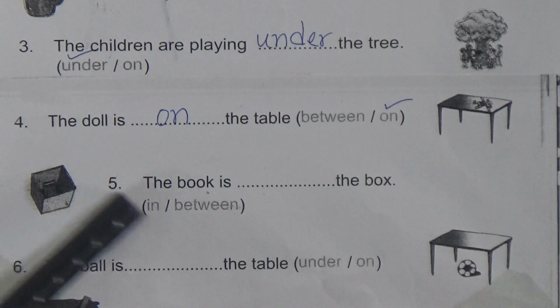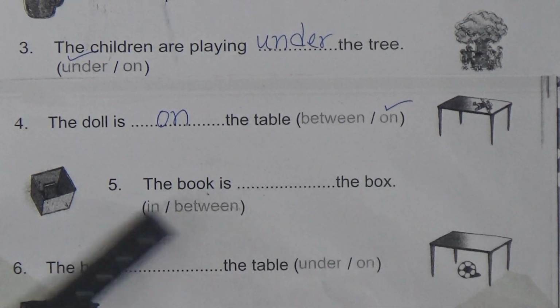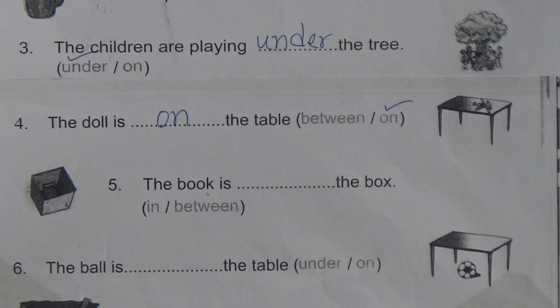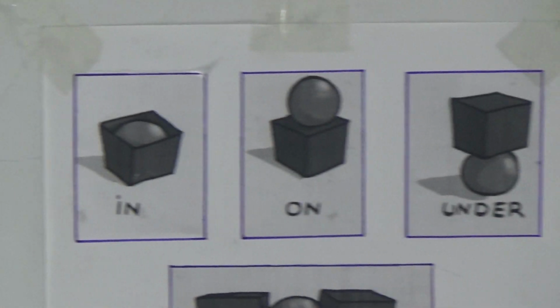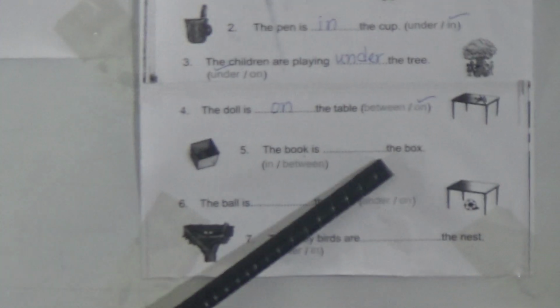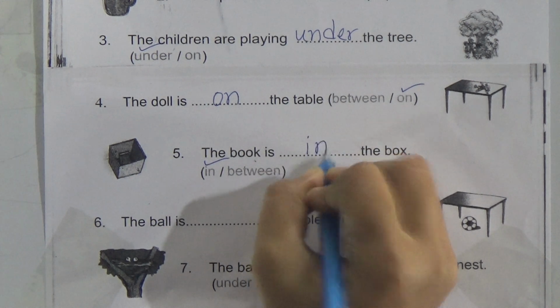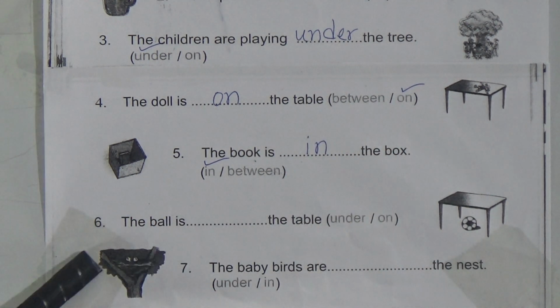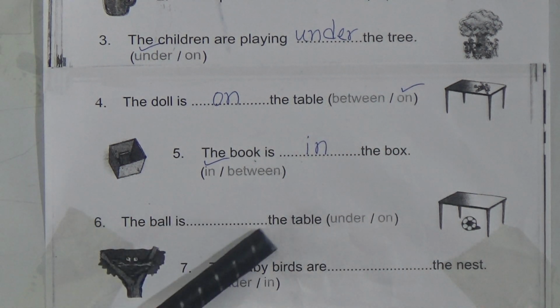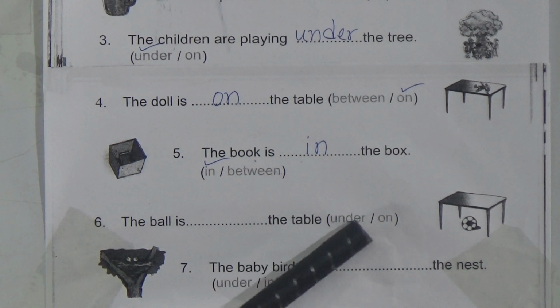Now look, number 5, the book is dash the box. In or between? Now look at the first picture. Where is the ball? In the box. And just like the same thing, the book is in the box. Our answer is in. Now number 6, the ball is dash the table, under or on.